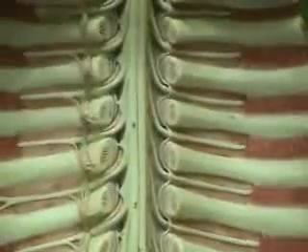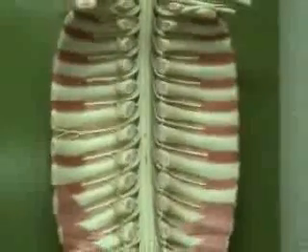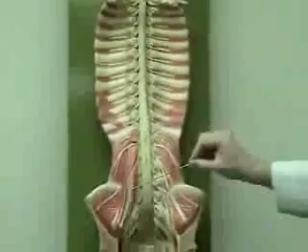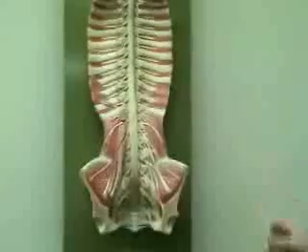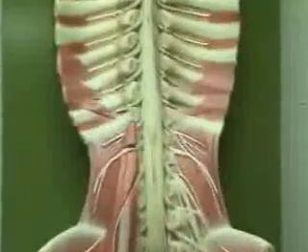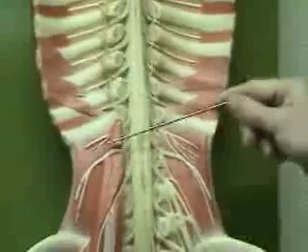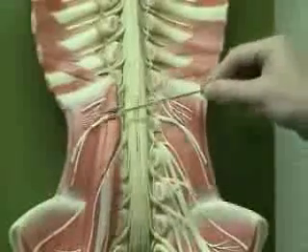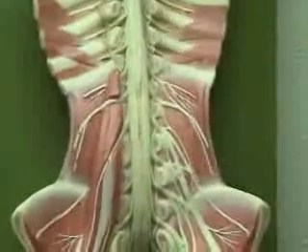Now I want to talk about what is going on in this model in the lumbar region. In the lumbar region, we have another plexus known as the lumbar plexus. Now the lumbar plexus is different than the cervical and the brachial plexus in that its nerve fibers do their intermingling to form a plexus within the psoas major muscle. So here we see the psoas major muscle, and they've cut portions of it open so that we can see the nerves within the psoas major muscle.